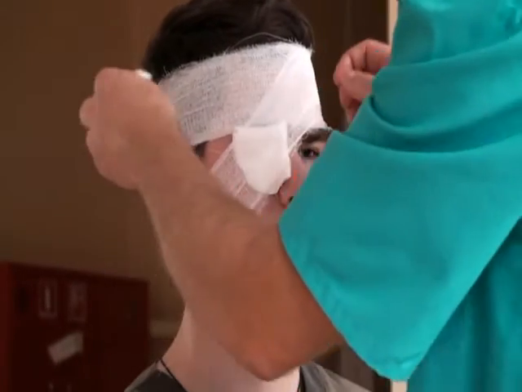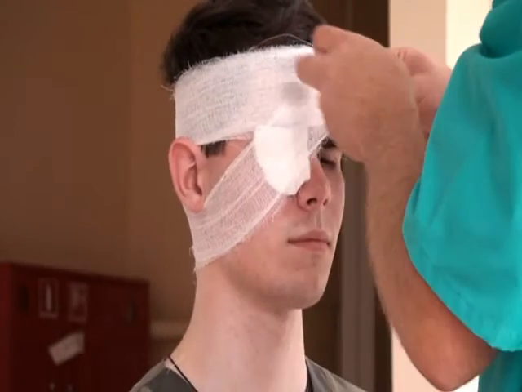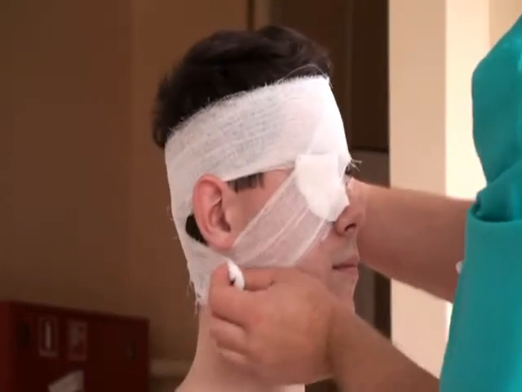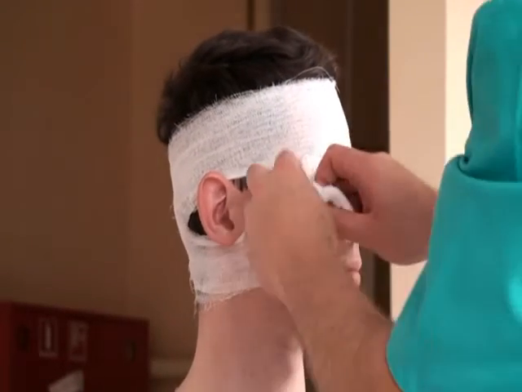Bandages on the left eye are applied in the same way. The only difference is in the direction of the turns, from the right to the left.